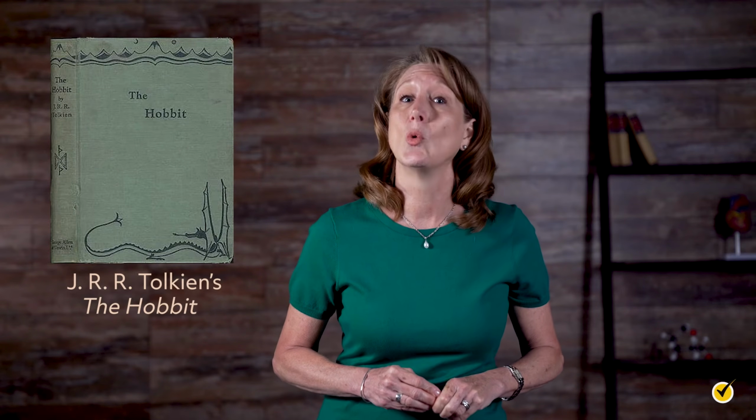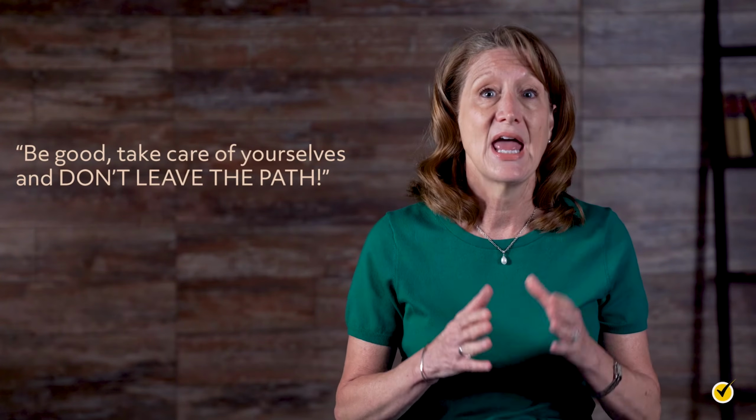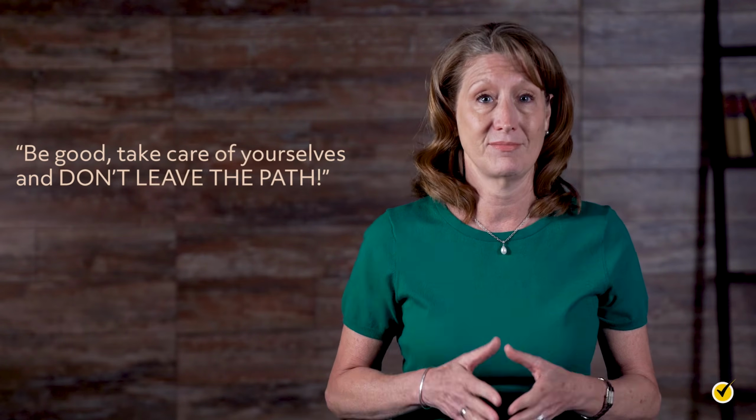Another example occurs in J.R.R. Tolkien's The Hobbit. In Chapter 7, Bilbo and his band of dwarves enter Mirkwood Forest and are warned several times about straying from the main path by the character Bjorn. The final warning is written as such: "Be good, take care of yourselves, and don't leave the path."